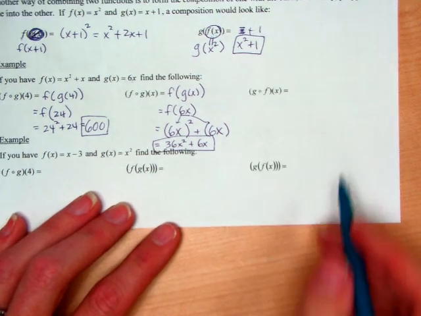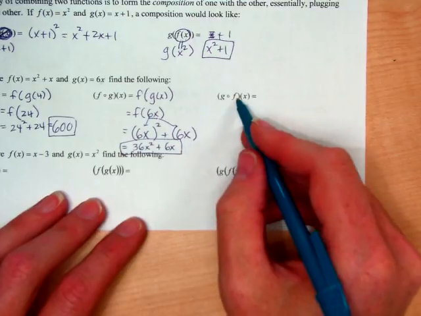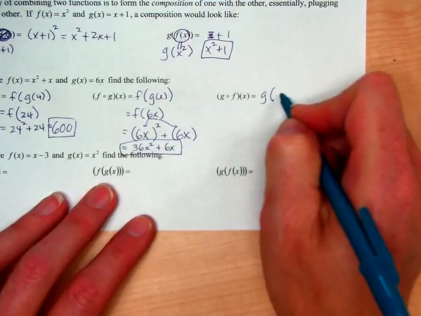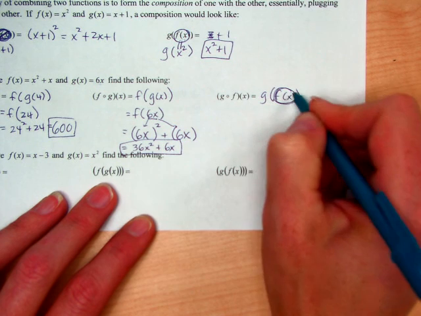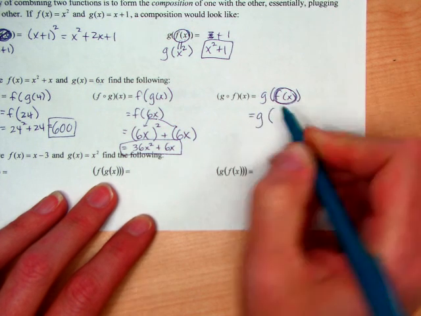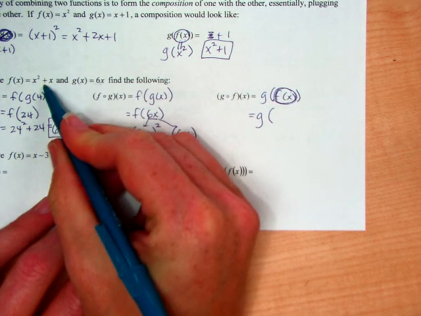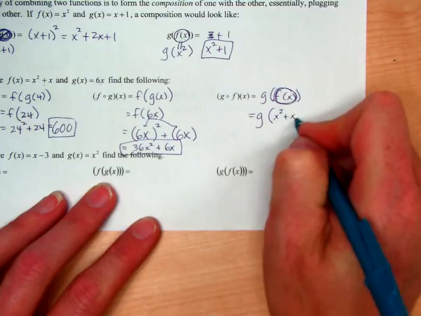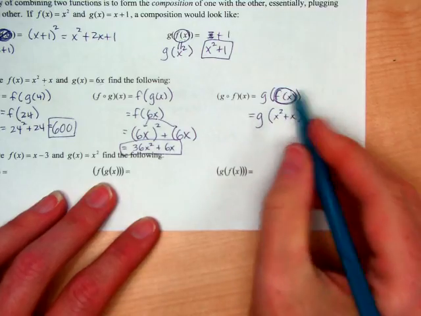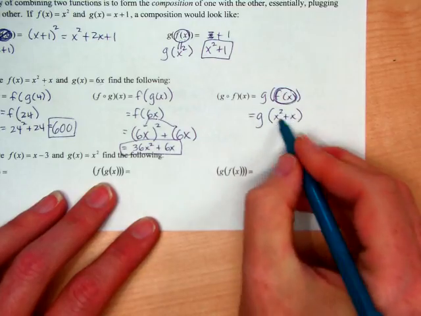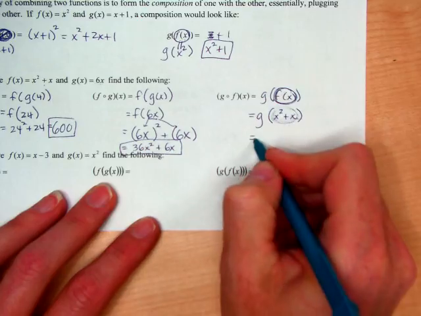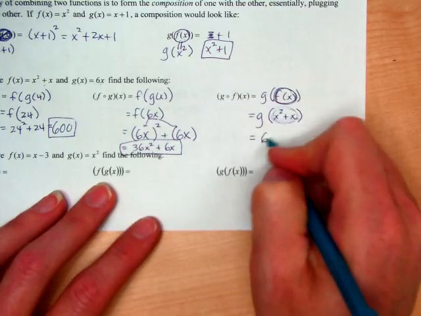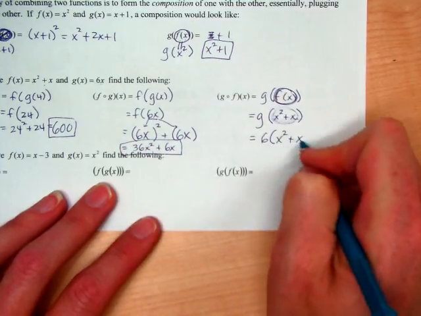Next one is going to go backwards. So this is g of f of x. I'm going to replace this first with whatever f is. F is x squared plus x. And now I'm doing g of that. So instead of g of 3 or g of a or g of b, I happen to just be doing this bigger thing. So wherever there is an x, I am going to put x squared plus x.